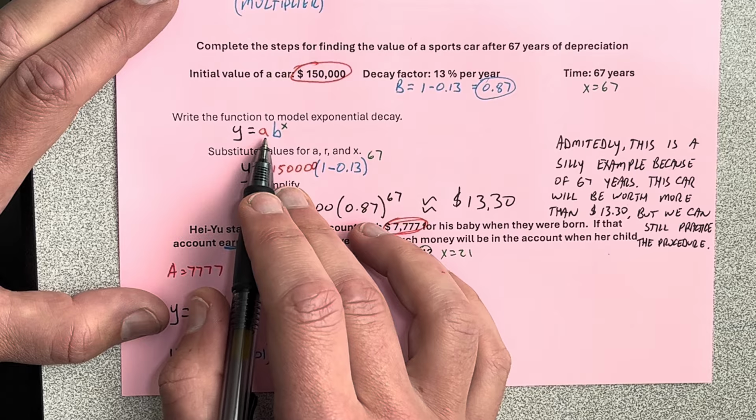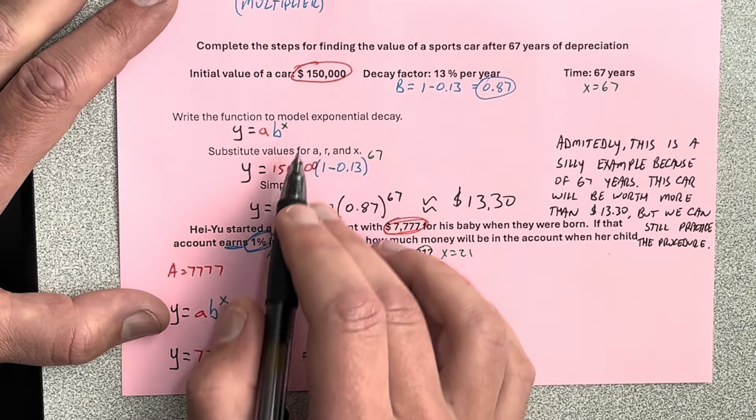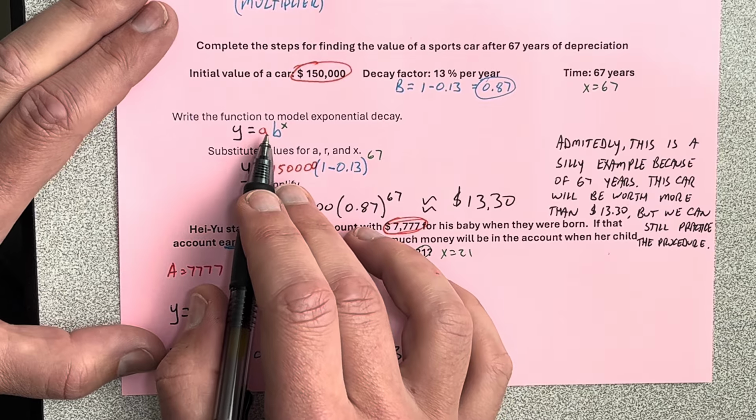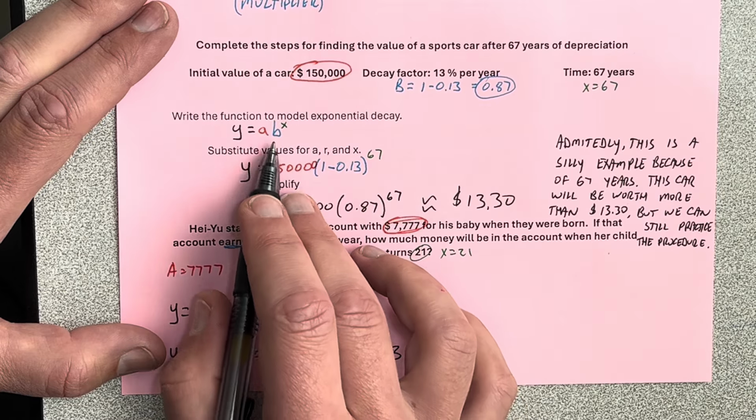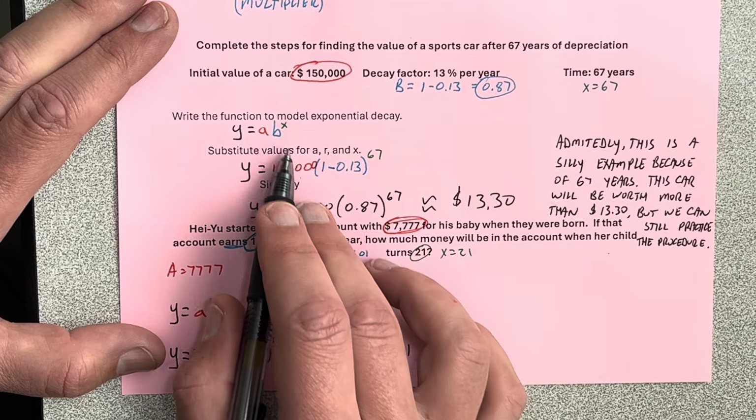So that's y equals a times b to the x. That's the same thing we have above. Now we're going to plug in the pieces. We know that a is 150,000. So this a turned into 150,000.